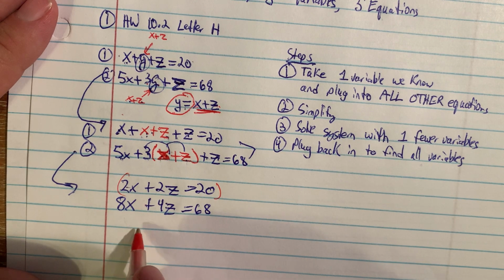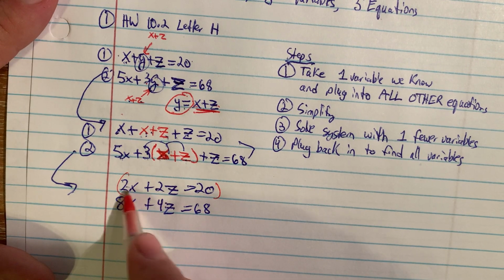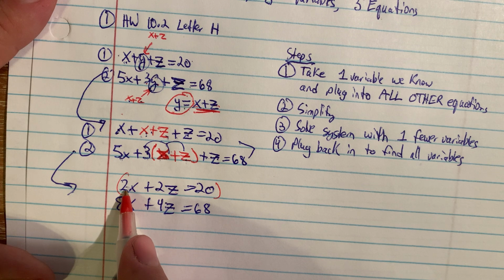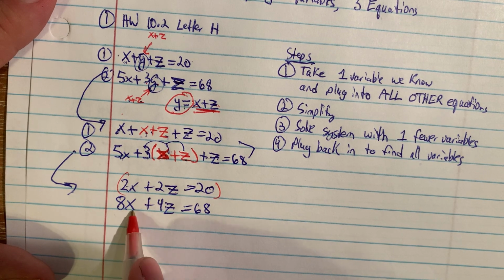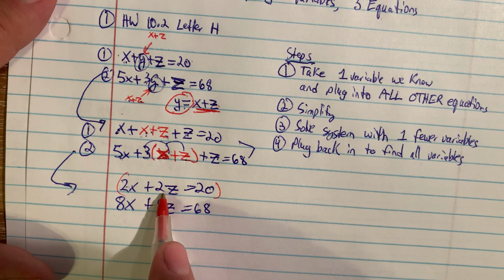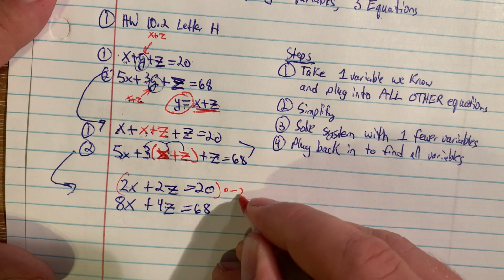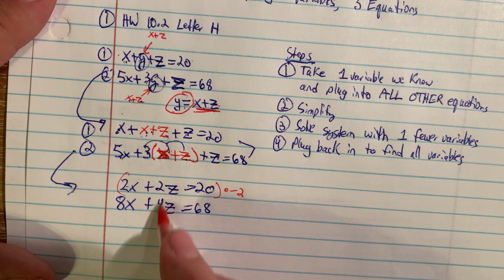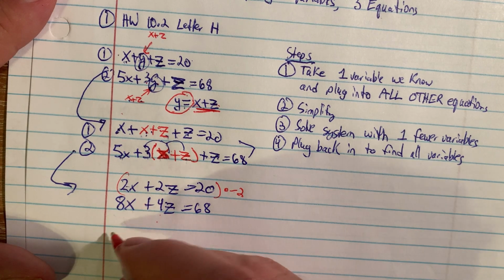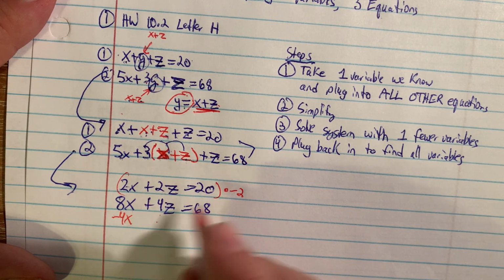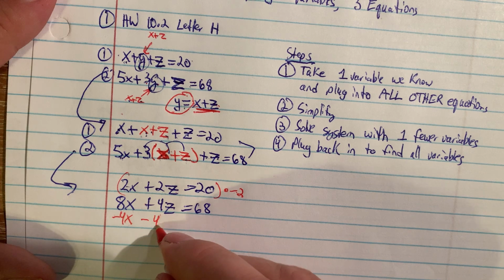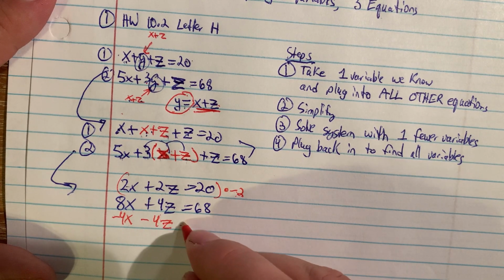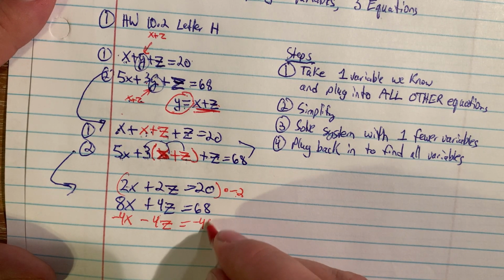And again, the way that works is we're gonna eliminate either the x's or the z's. I could eliminate the x's by multiplying this whole equation by -4, because then I'd get -8x's. I can eliminate the z's by multiplying by -2, because then I'll get -4z's, and those will be smaller numbers. So I'm going to multiply by -2, because I see that that will make the z's eliminate. -2 times 2x's is -4x's. -2 times 2z is -4z's. -2 times 20 is -40.